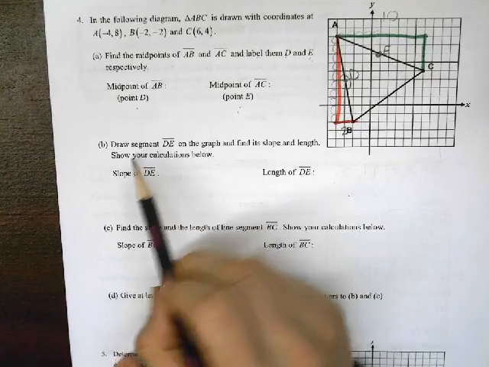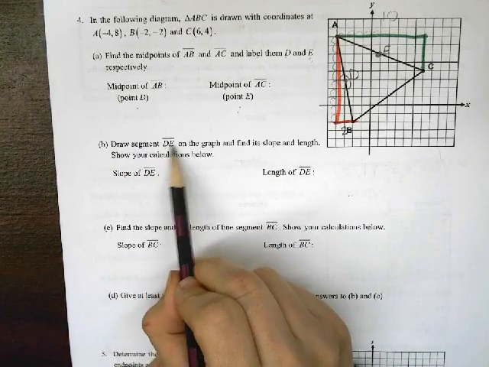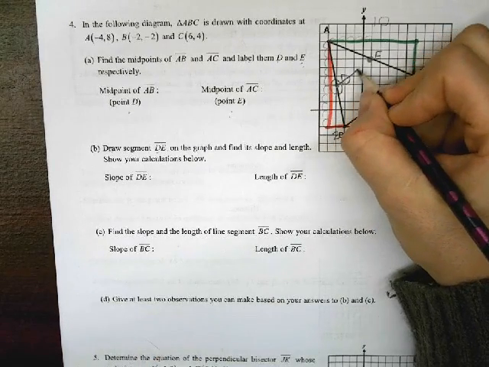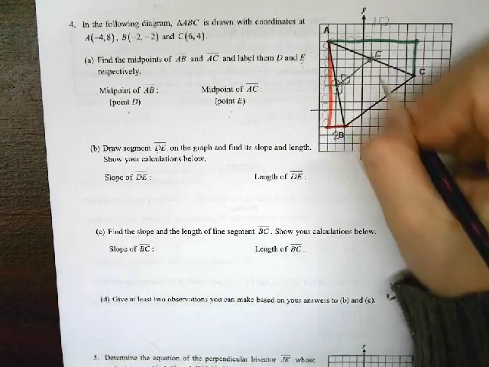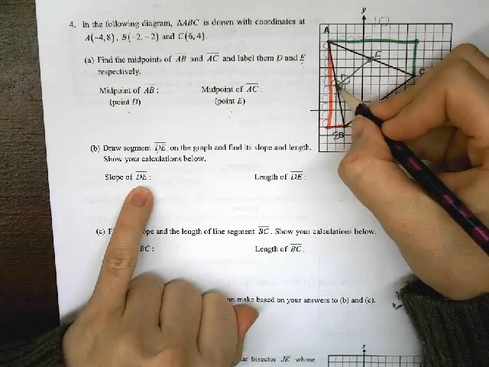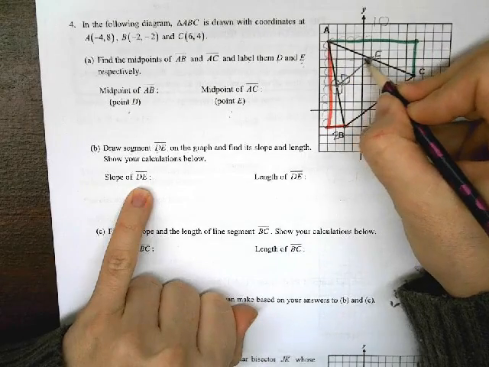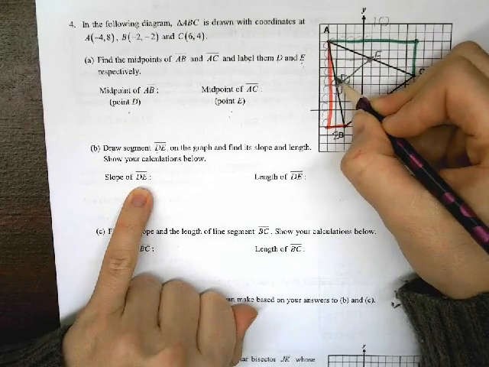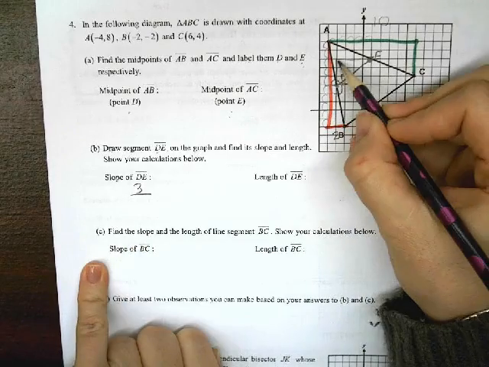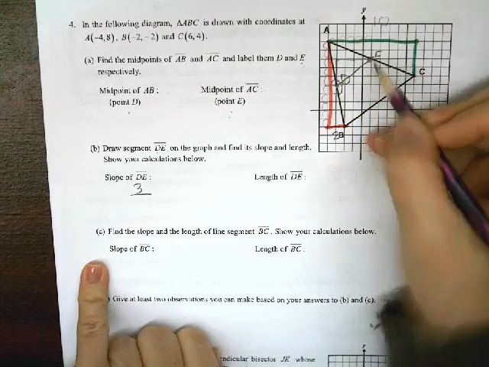Okay. Now for here it says to draw segment DE. So that means connect from D to E. All right, find the slope of DE. All right, I'm going to count the up, I'm going to count the over. It's up 1, 2, 3, so that's a rise of 3. And it's a run of 1, 2, 3, 4. A run of 4.